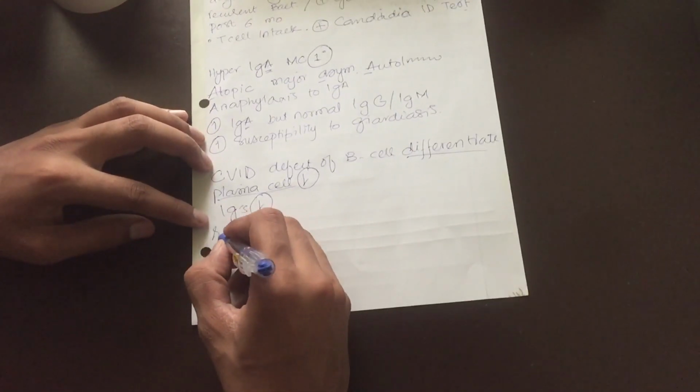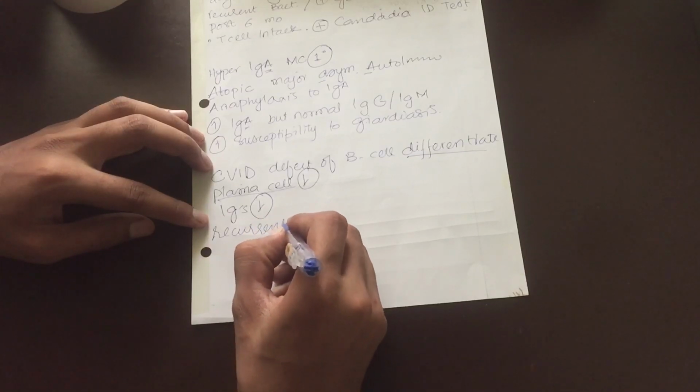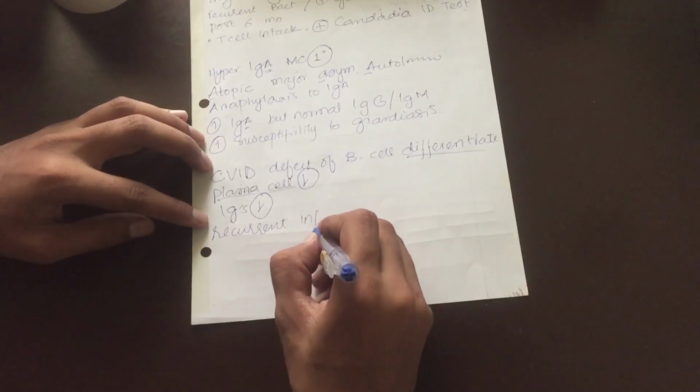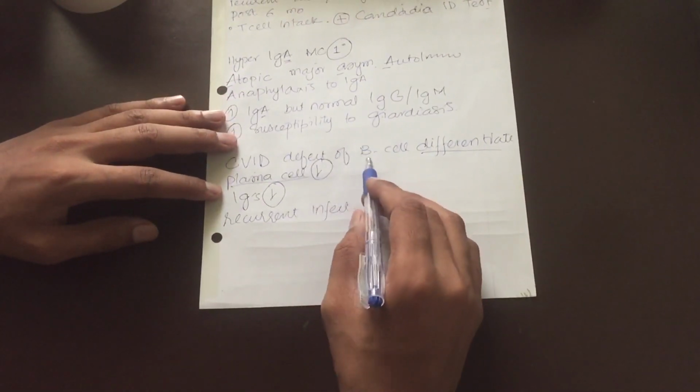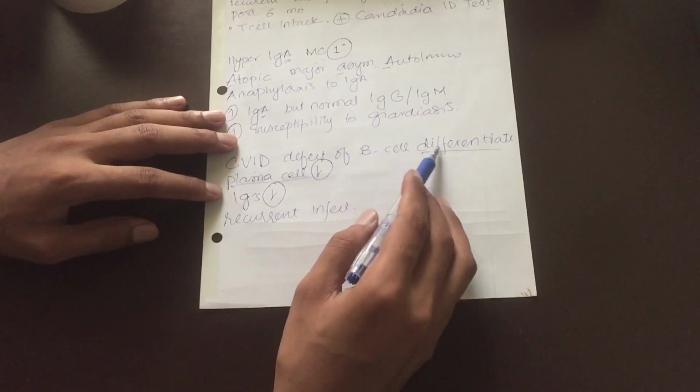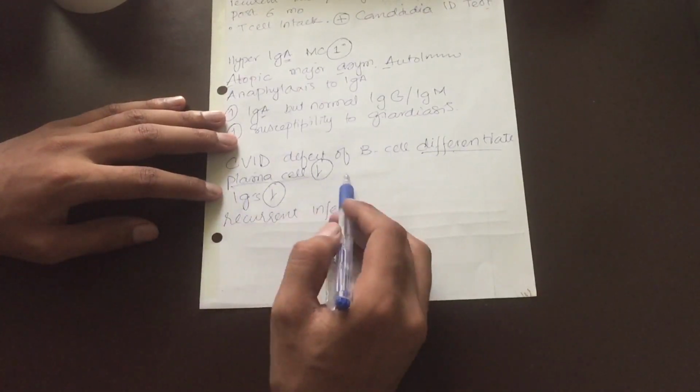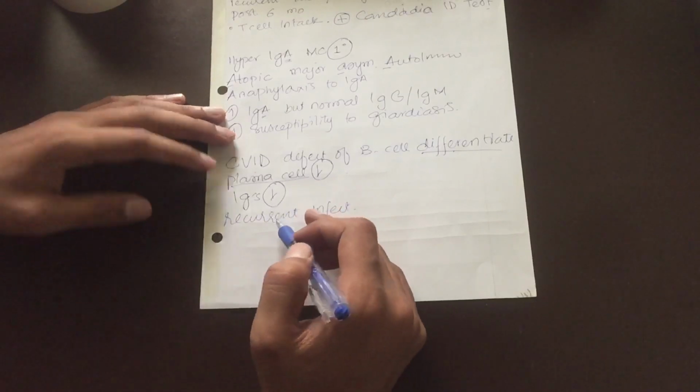So there are recurrent infections. Same, the infections are please shine my skis, and also this is the pathophysiology and presentation.